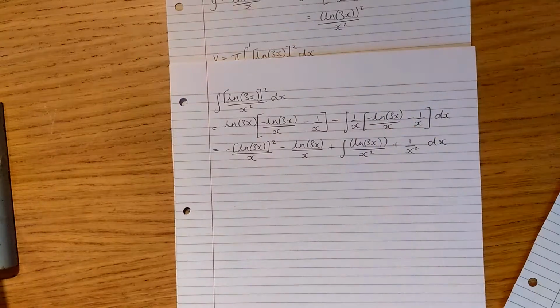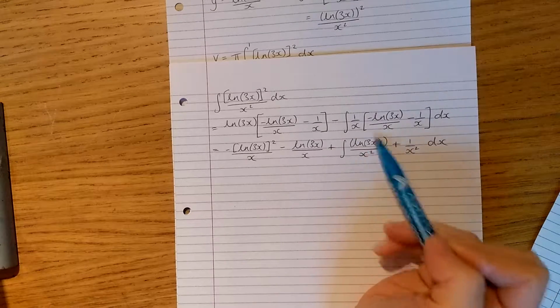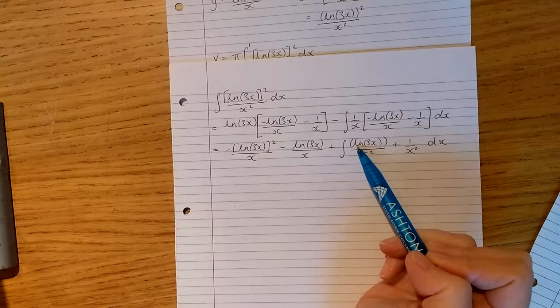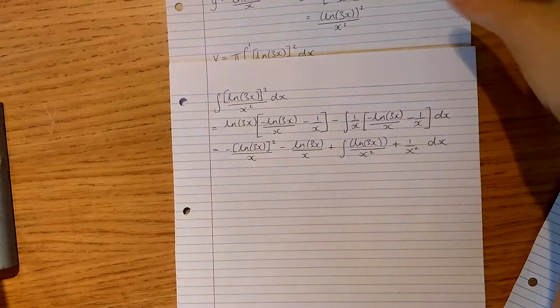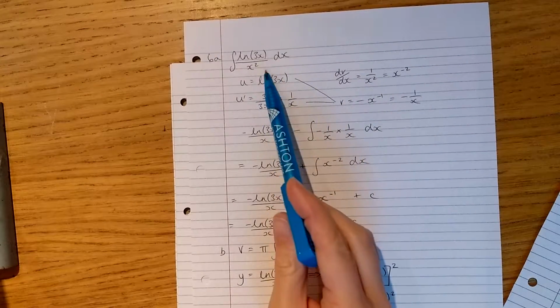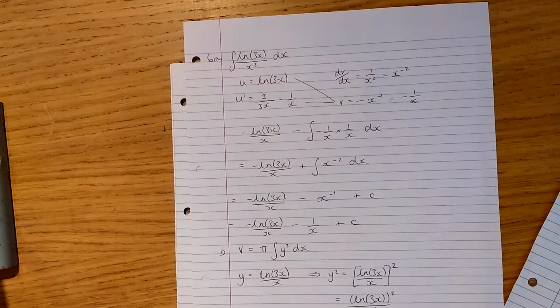with respect to x. And then what we have is this again. So we're trying to find the integral of ln of 3x over x squared, which we've already done in part A. I already know the answer to that. Okay, so nothing to stress over there.